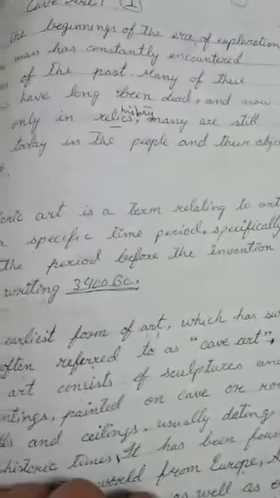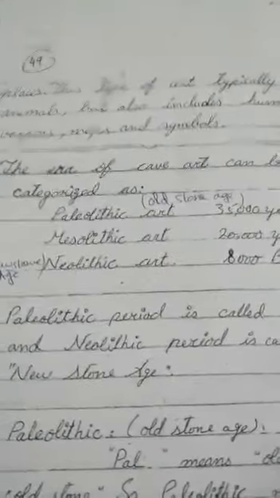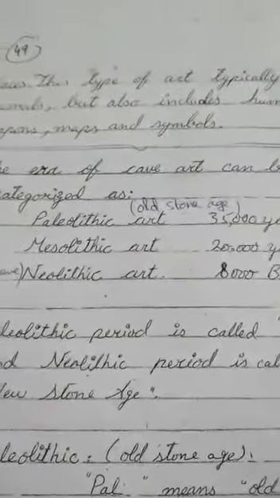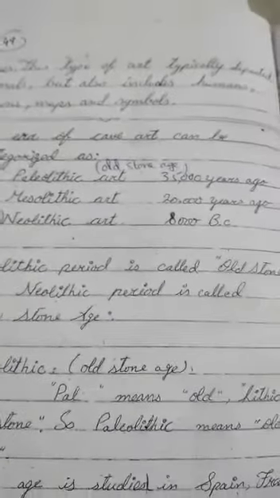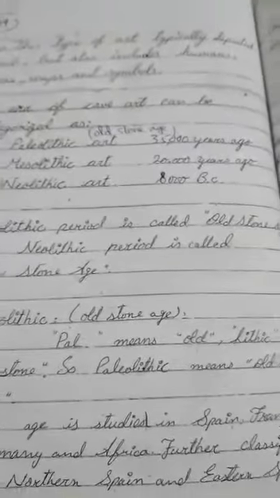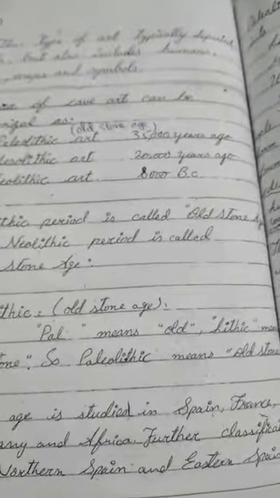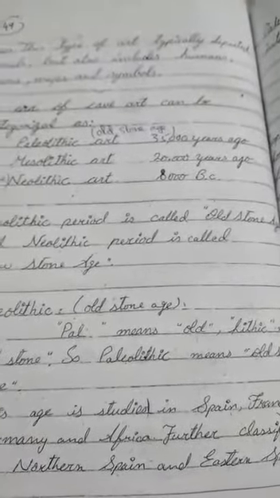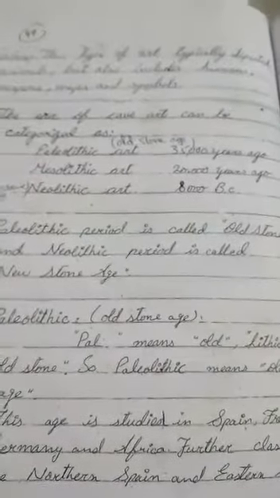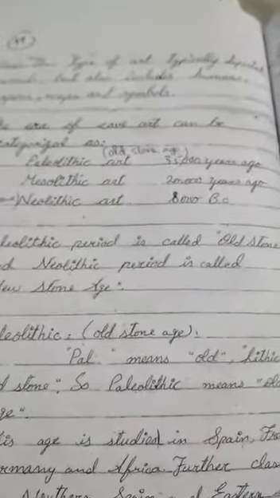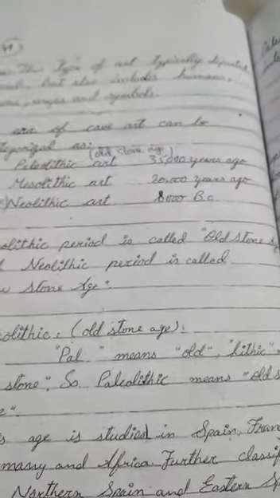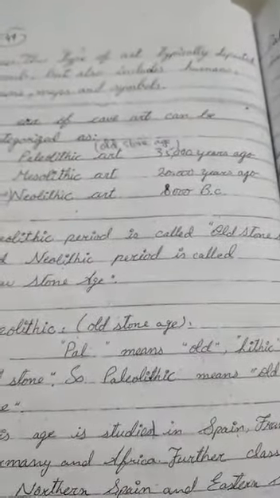The cave art civilization has been divided into three different groups: Paleolithic art, Mesolithic art, and Neolithic art. Paleolithic art is also called Old Stone Age, and it's almost 35,000 years ago. Mesolithic art is called Middle Stone Age, and that is almost 20,000 years ago.